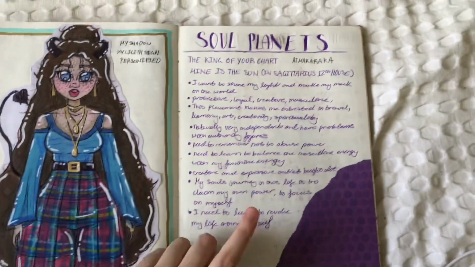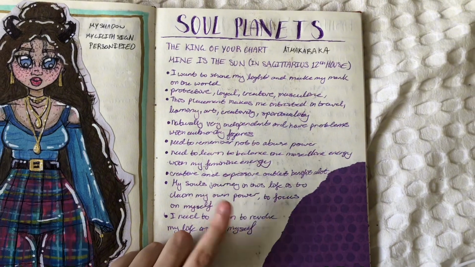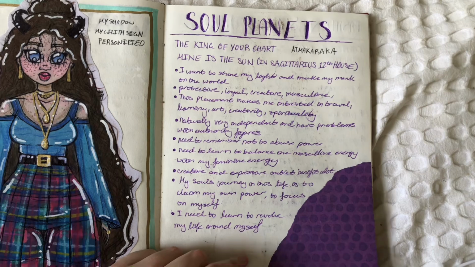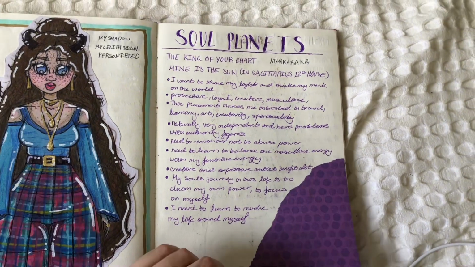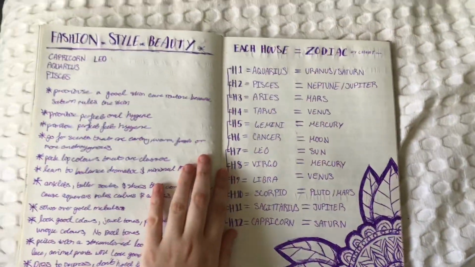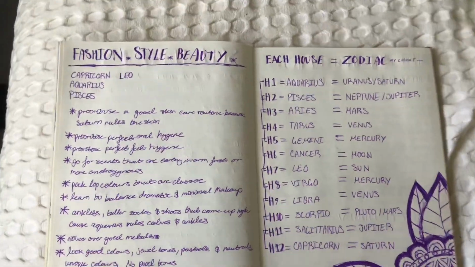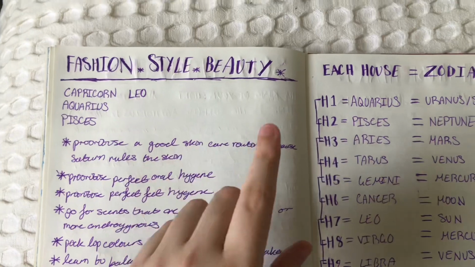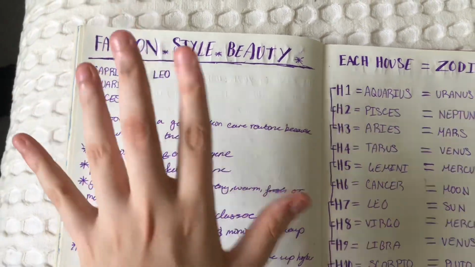It's my shadow. I learned about soul planets, which is a whole different thing in astrology. Mine is the sun in Sagittarius in the 12th house, which makes a freakish amount of sense. I did, again, like I did earlier, astrology with style and fashion and stuff and beauty.